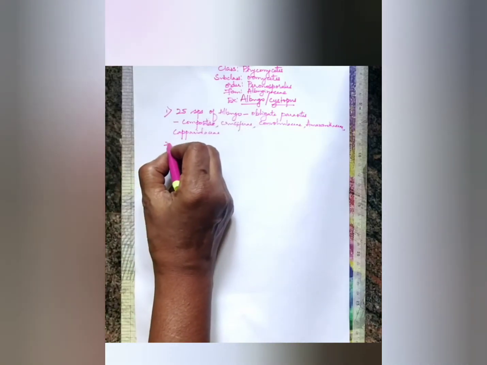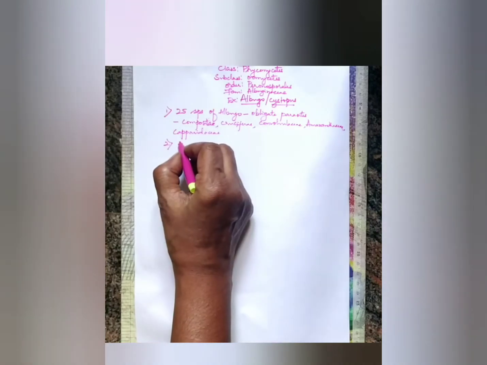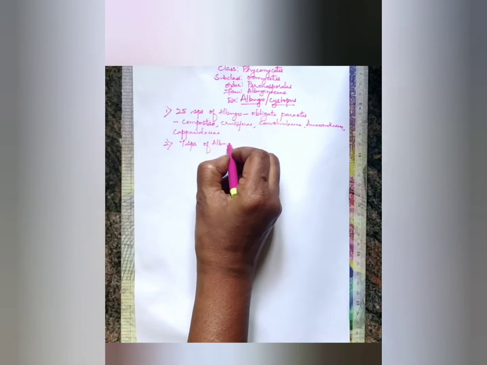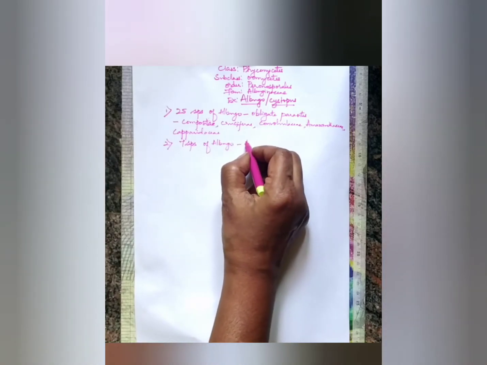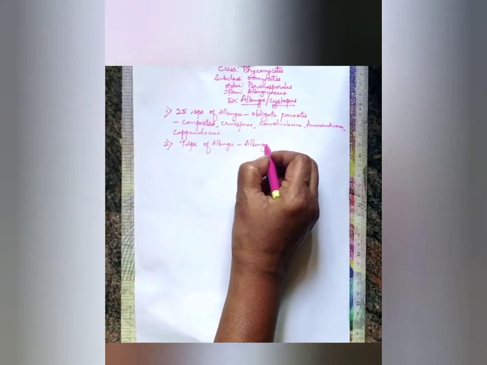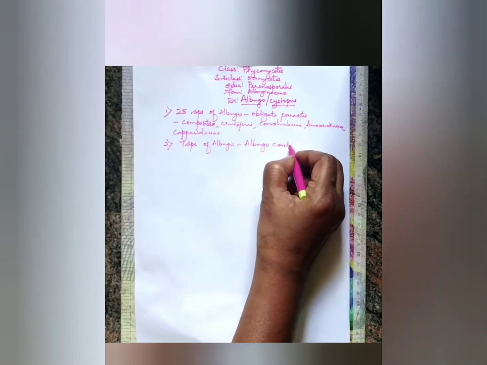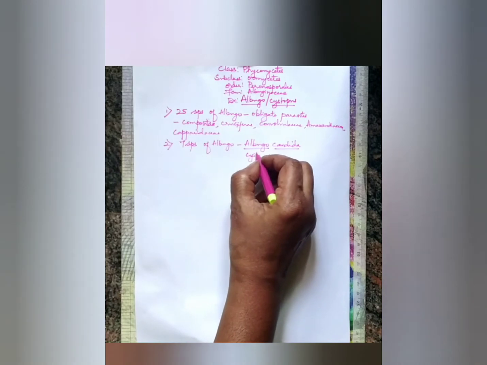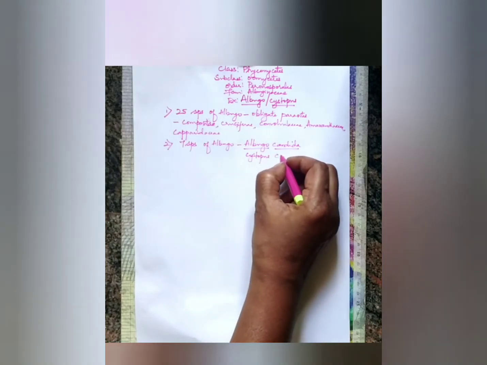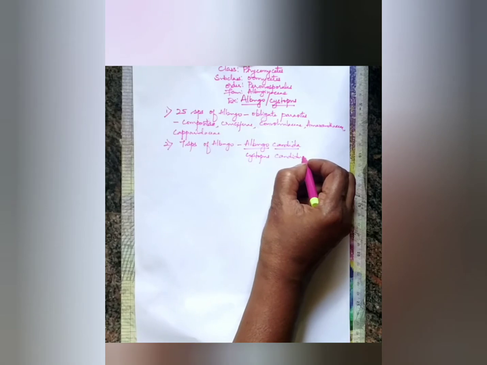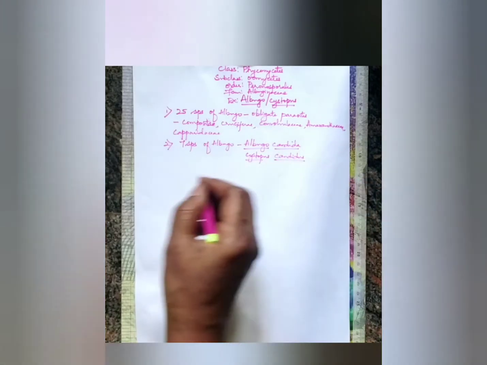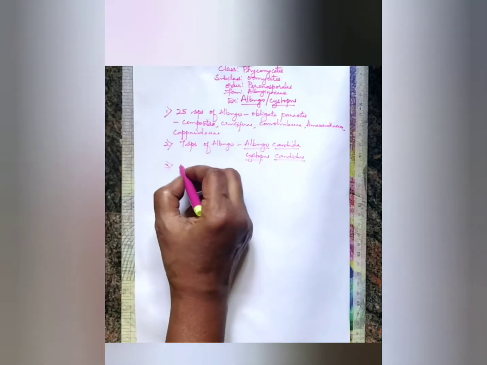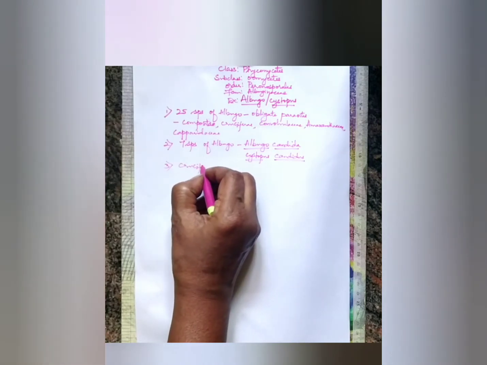In India, there are about 7 species of Albugo, of which the common species is Albugo candida, also called Cystopus candidus. This particular species causes a disease in the Cruciferae plants.